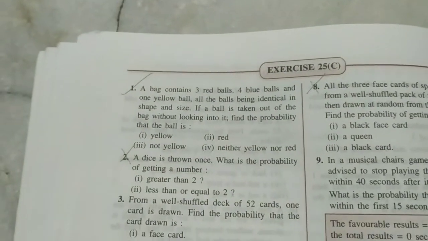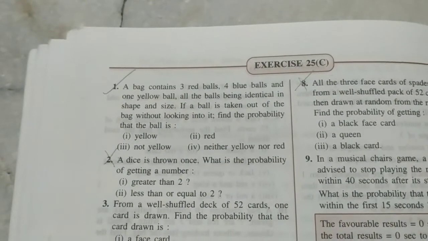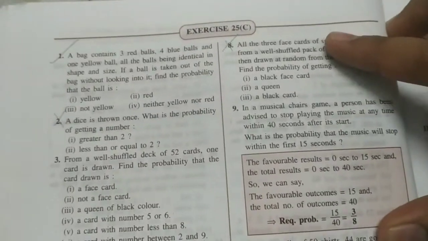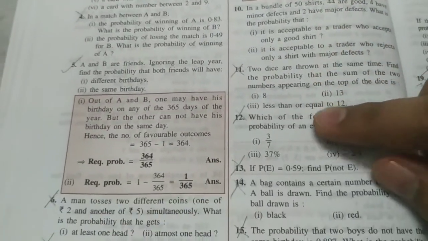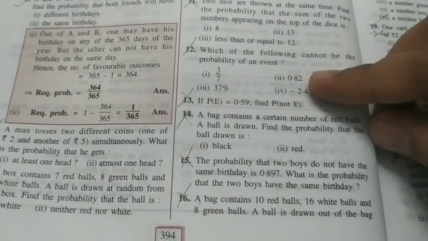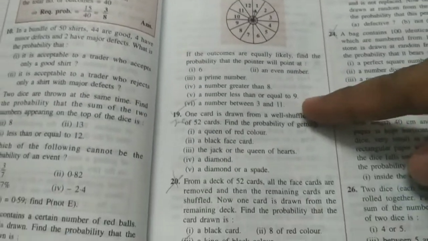Next sum. Let me give you the cancellations first, which are easy sums and of the same type. Question 2, 4, 6, 7, 8, 11, 12, 13, 14, 15, 16. If you wish to solve them, you may. Mark the 19th one as IMP.